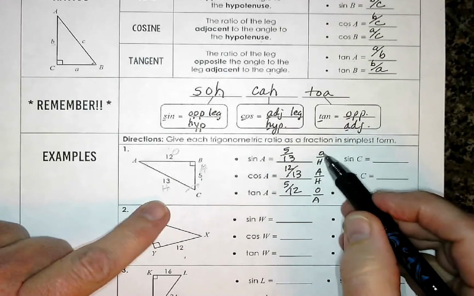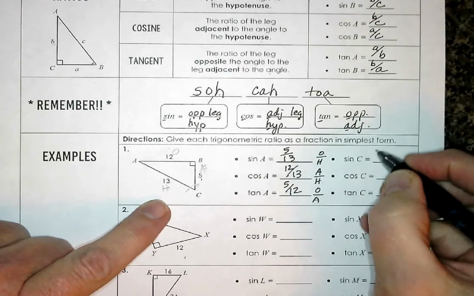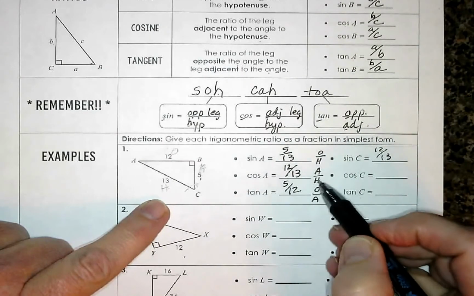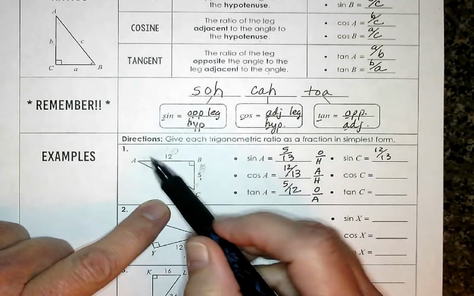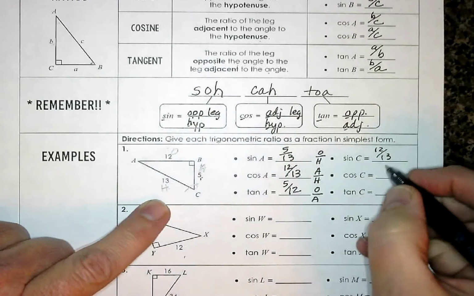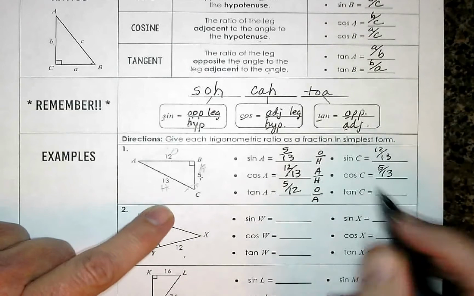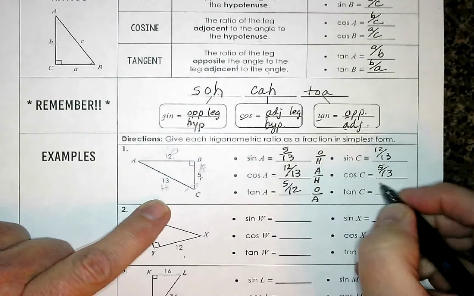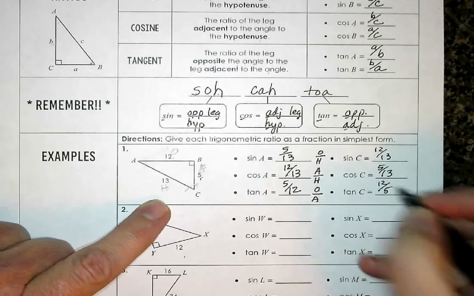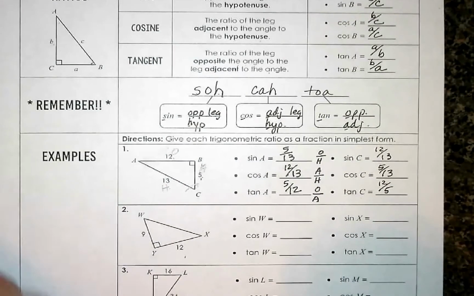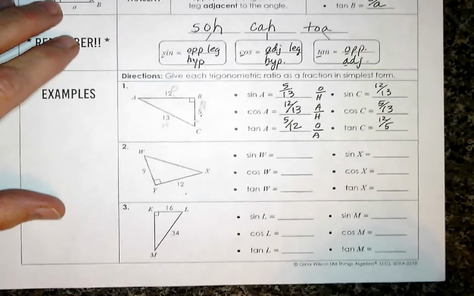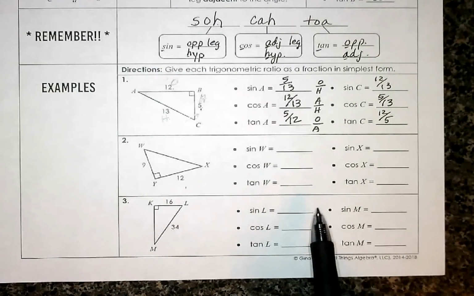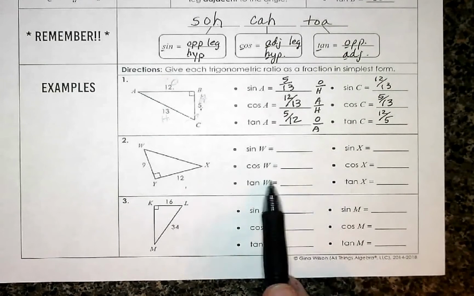So sine is opposite over hypotenuse, so that'd be 12 over 13. Cosine is adjacent over hypotenuse, so that's going to be 5 over 13. And the tangent is opposite over adjacent, so opposite is 12 over the adjacent, which is 5. Okay, why don't you stop the video and see if you can write these fractions, these ratios for each of these acute angles in the triangle.